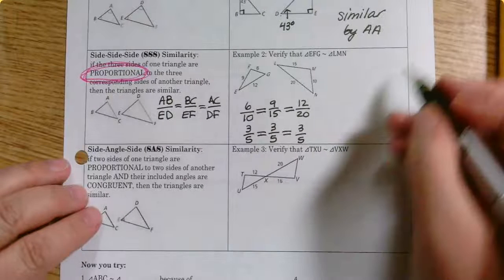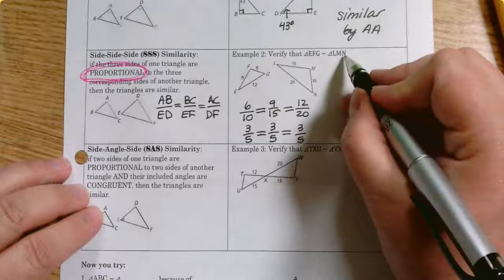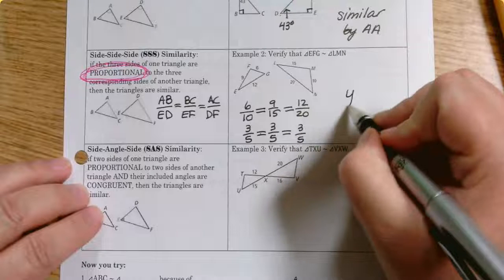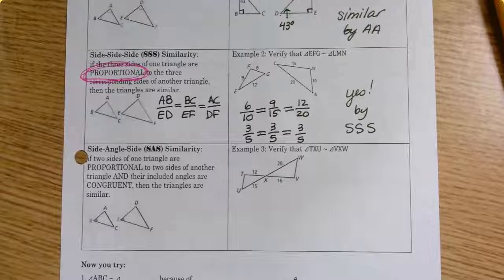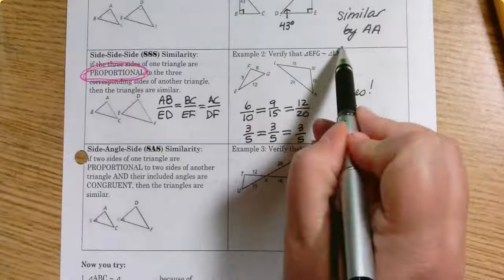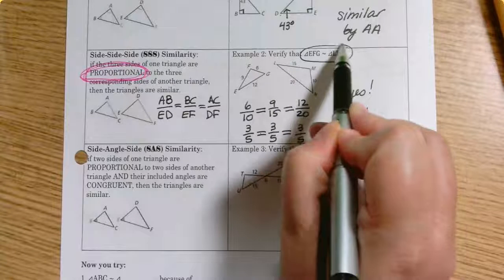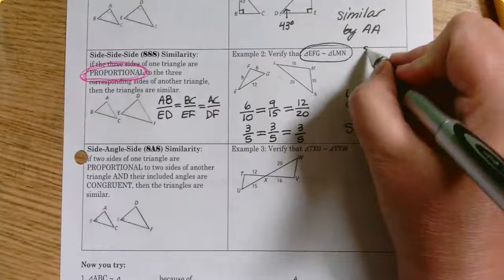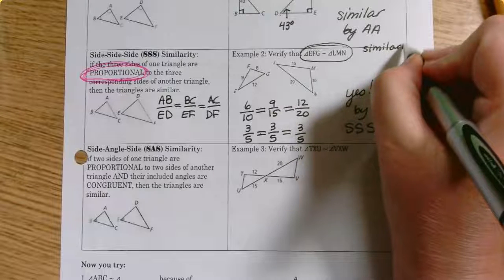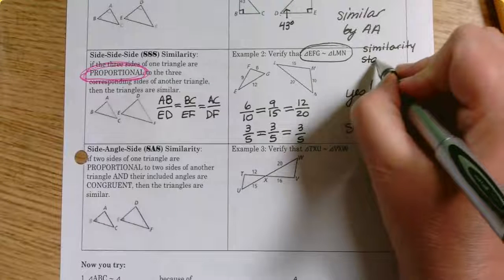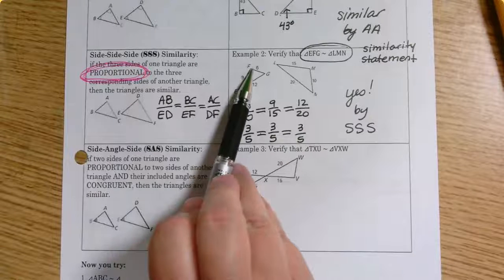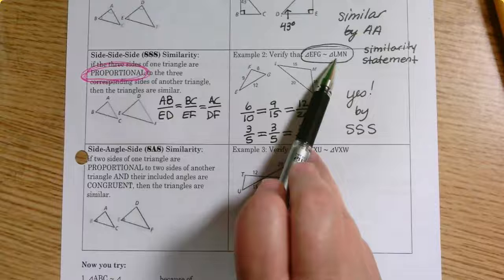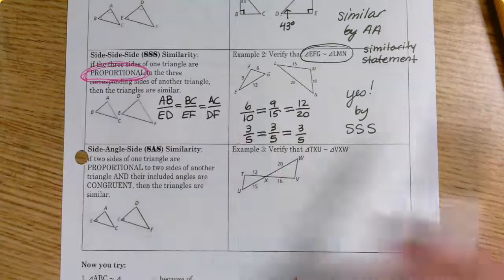So yes, I have verified that these two triangles are similar. Yes, by side, side, side. I compared all three pairs of sides and found that they all have the same ratio. All right, I didn't look at any angles. Let me point out, this is again from the intro lesson, this is called a similarity statement. This is another way to know what's supposed to go together, what's supposed to correspond. This is how I know that EF, first two letters here, needs to be compared to LM, first two letters there, and so on.